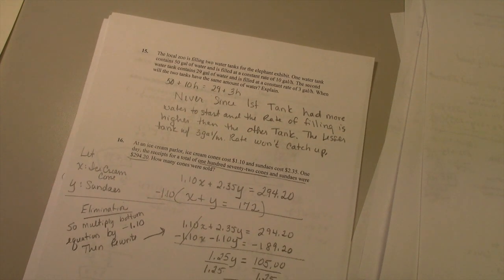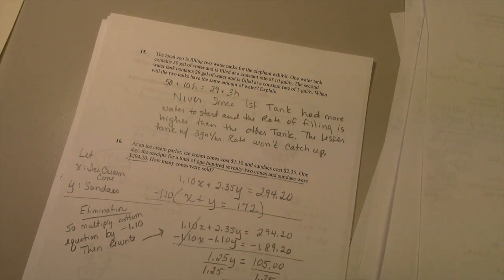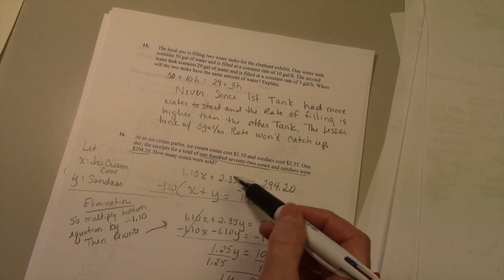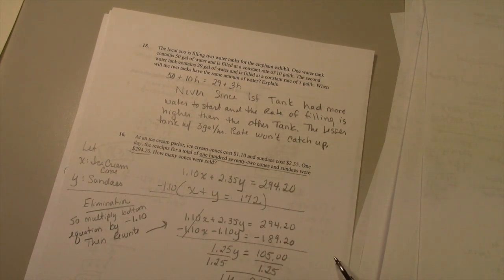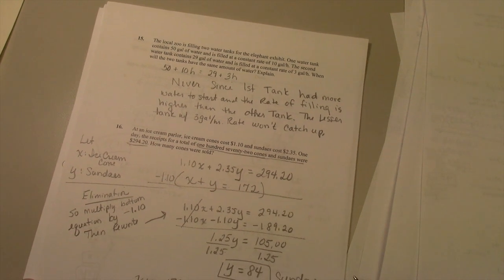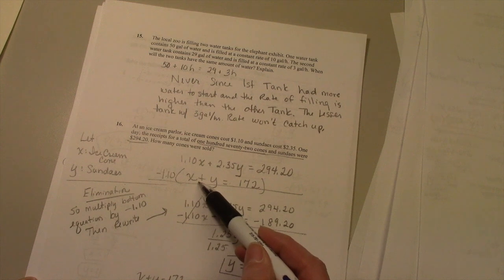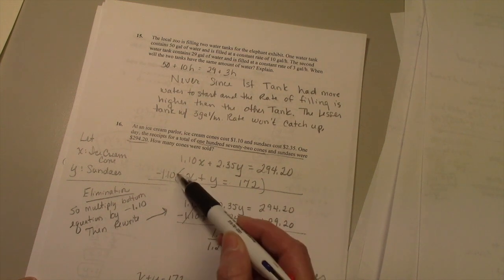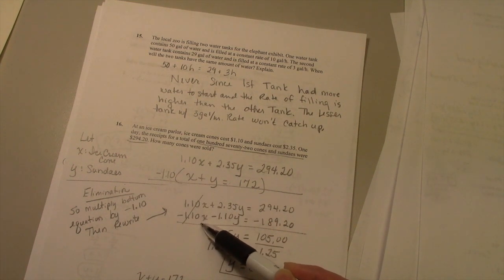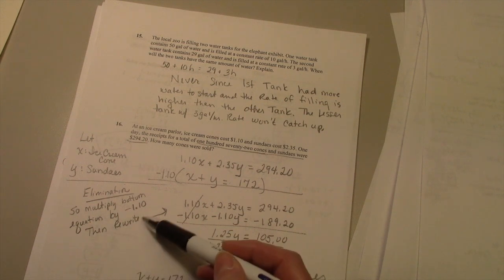Next one. Ice cream parlor. We got ice cream cones and sundaes. Set up 2 number sentences. You definitely want to have a calculator when you work with all these numbers and decimals. To eliminate, multiply by negative $1.10, right?